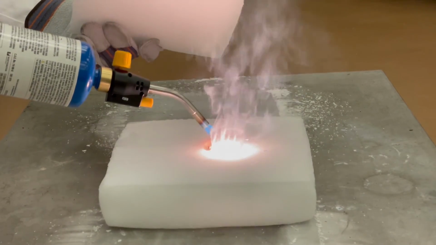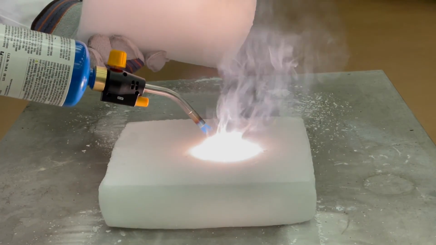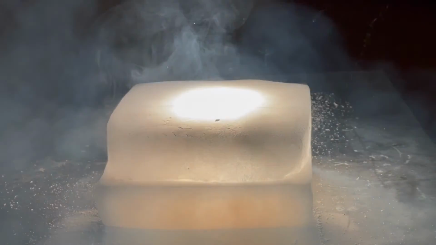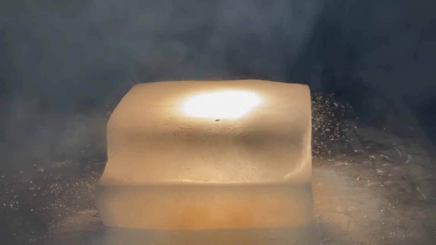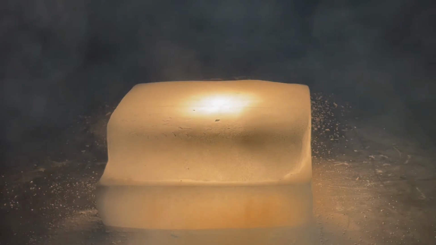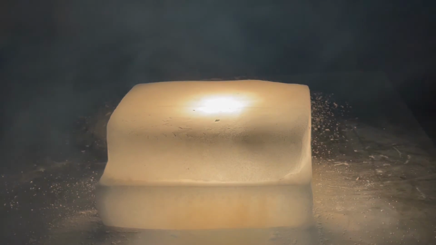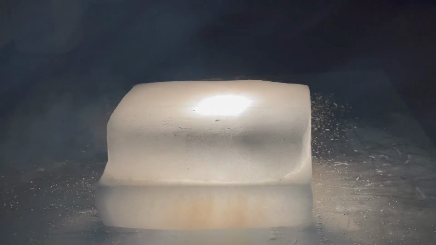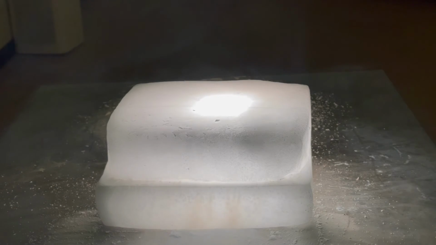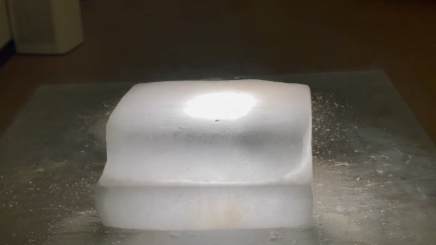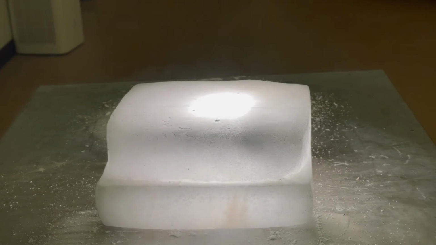Watching this reaction from a different angle, we get a better view of some of the combustion. One of my favorite parts of this demo happens here. The intensity of the combustion kind of sputters and flickers, similar to how the flame of a candle sputters as it runs out of oxygen. In this case, it's the magnesium that's depleted.